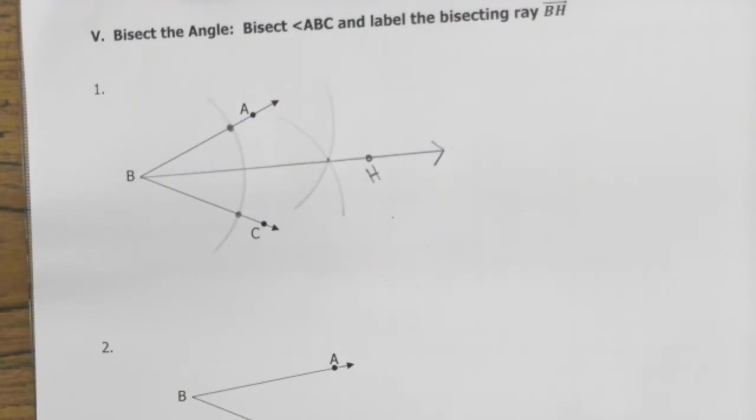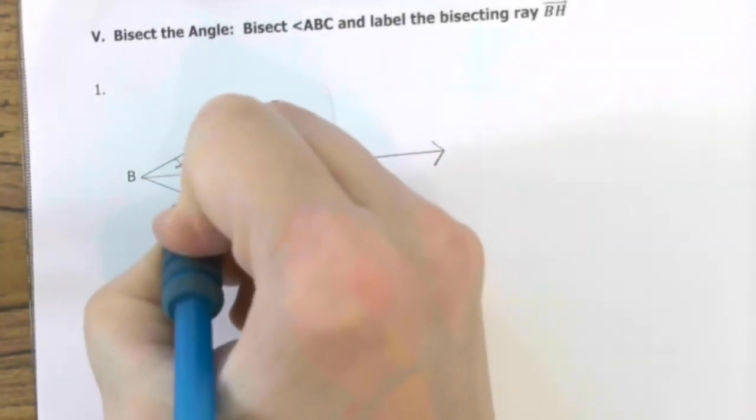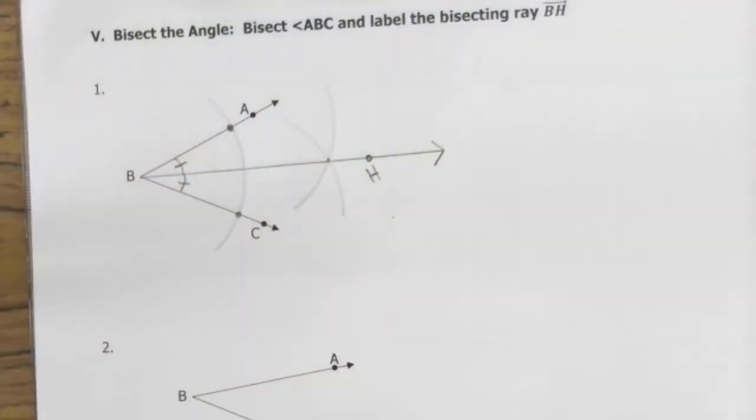The way you mark congruent arcs is with tick marks. So you just make a little mark here, a little circle, put a tick mark, and then make a little circle here and a tick mark, and that means that these two angles are the same measure as each other. All right, let's do another one.